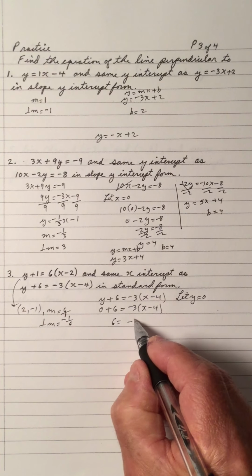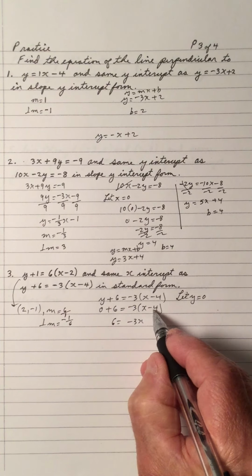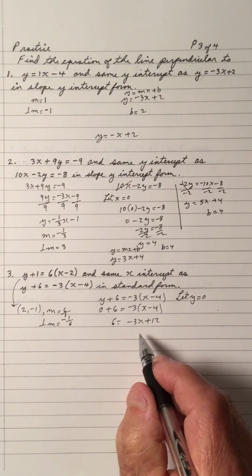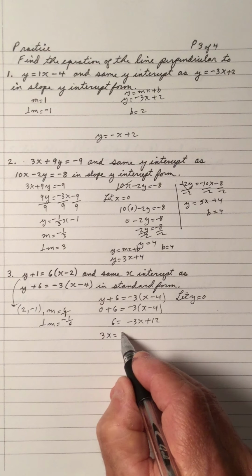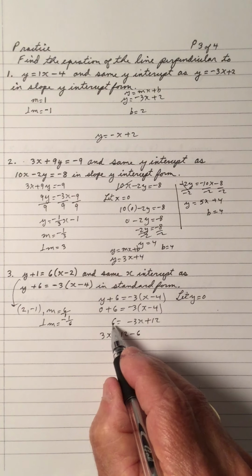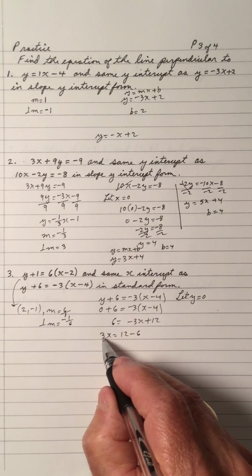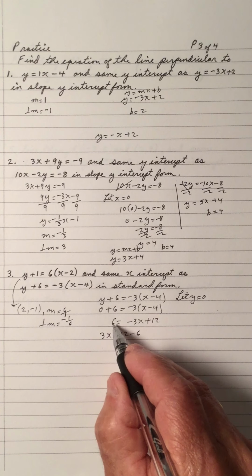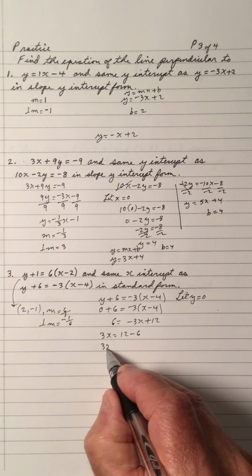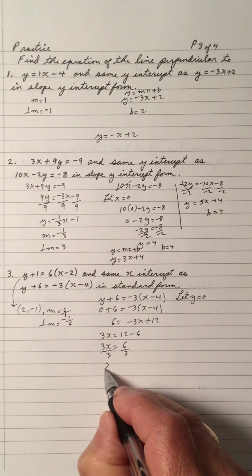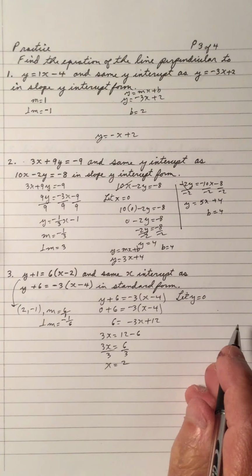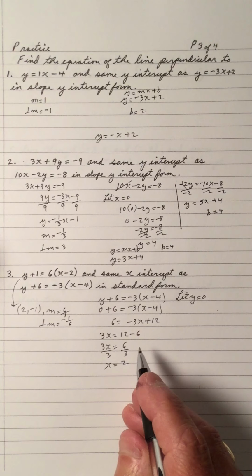Negative 3 times x, negative 3 times negative 4. And we're solving for x, so 3x equals 12 minus 6. The x goes to the left and becomes plus, and the 6 goes to the right and becomes a minus. So 3x equals 6. Divide by 3. x equals 2. So the x-intercept is 2.